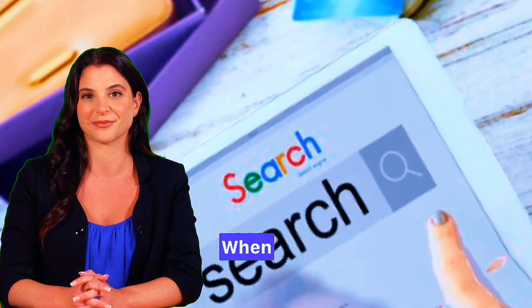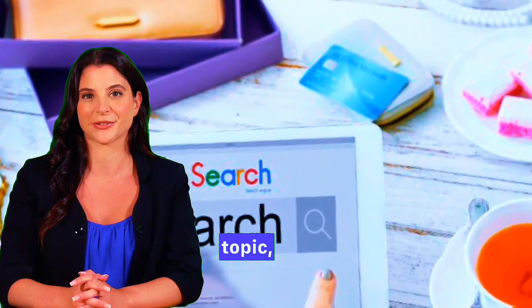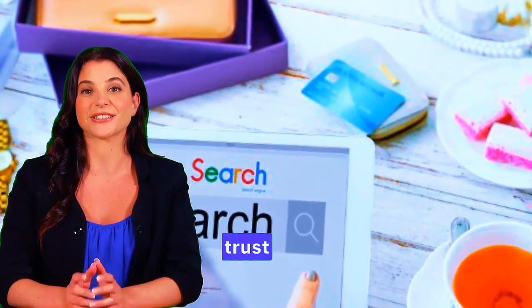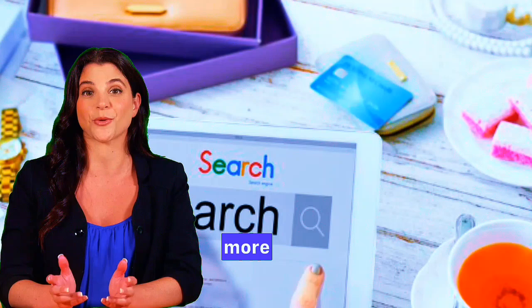Why this works? When your site fully covers a topic, Google trusts you more. That trust accrues higher rankings, more traffic, and better conversion potential.